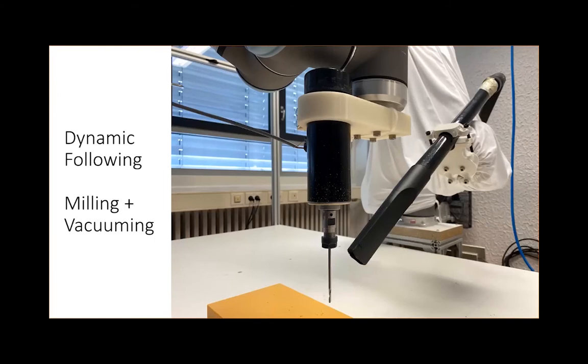If you have ever used CNC machines, you know that it really produces a lot of dust, a lot of material. And so this showcase, although it was completely built specifically for this workshop, in fact, you can, with some modifications, apply this in your practical applications. So the main focus of this workshop was the dynamic following of the second robot.